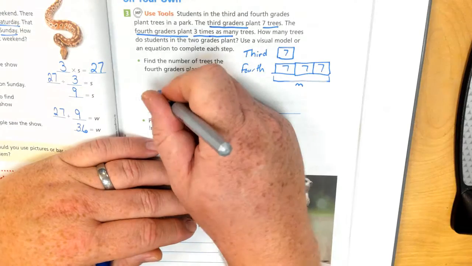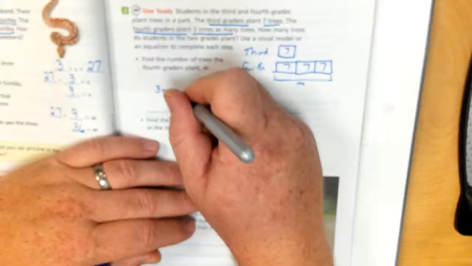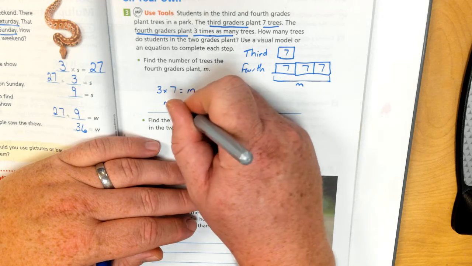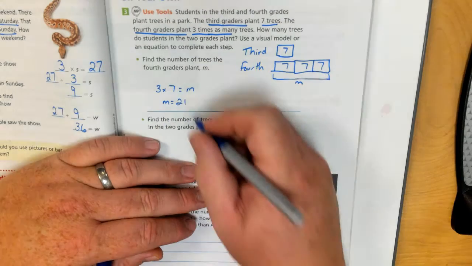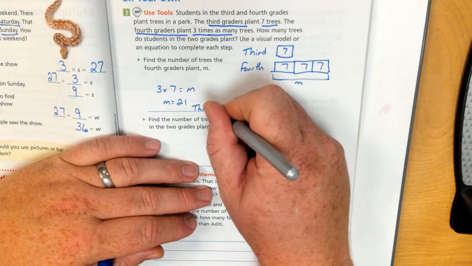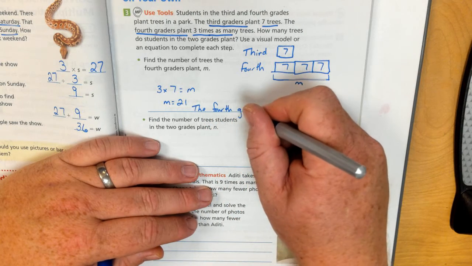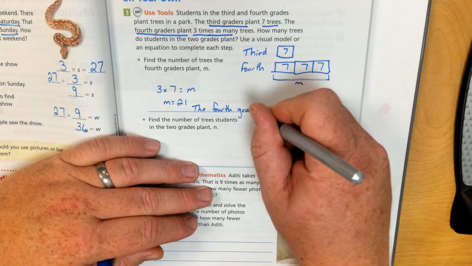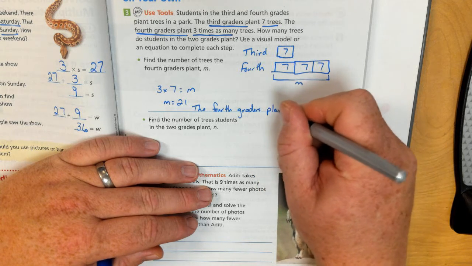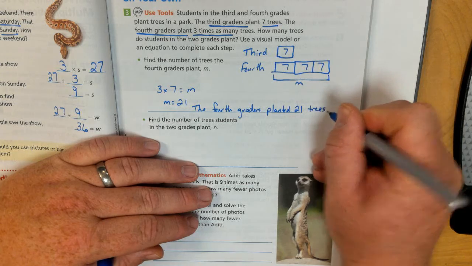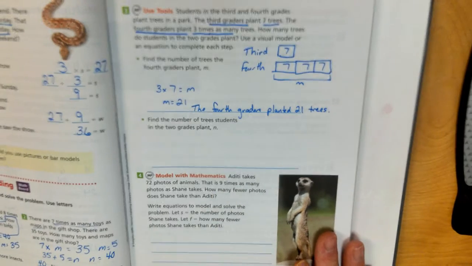So we would say that 3 times 7 equals M, and M equals 21. So we would say the 4th graders planted 21 trees. Okay, hopefully you got that one right.